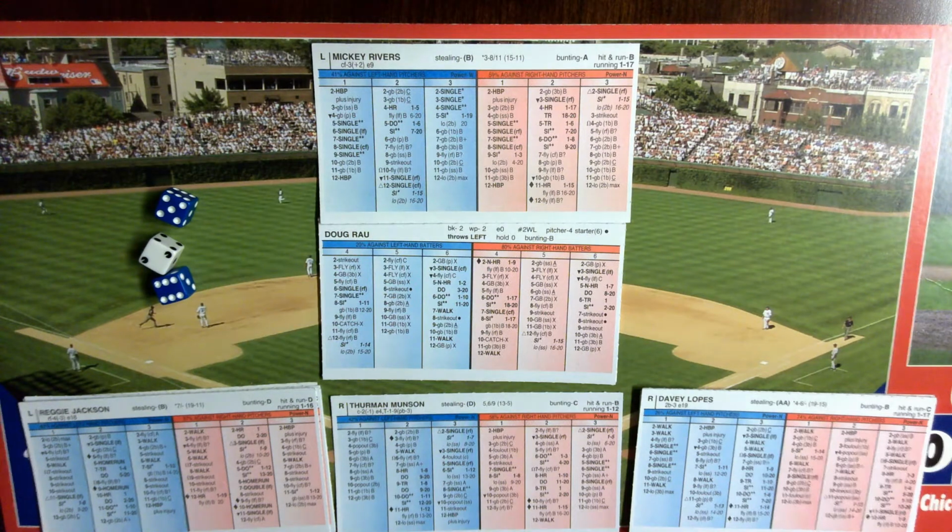So if we would have had an error opportunity on the ball to Garvey, we would have shifted his fielding rating over 1 column from a 1 to a 2 to look at the impact of him trying to hold the runner at first and then having a ground ball hit to him.